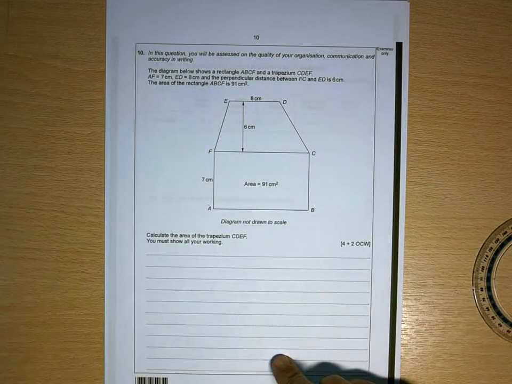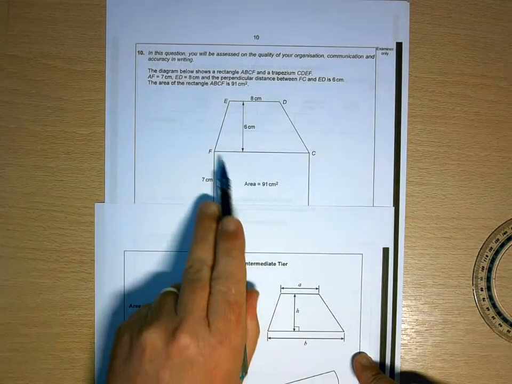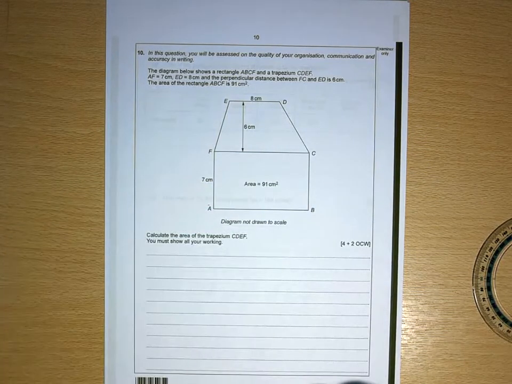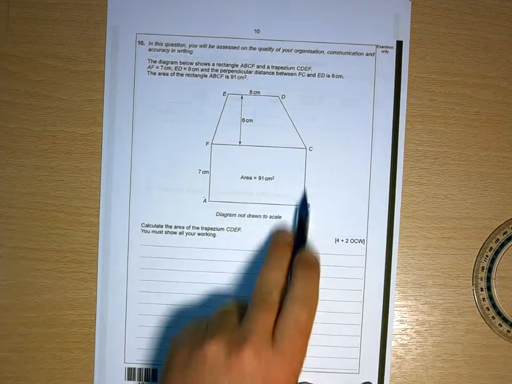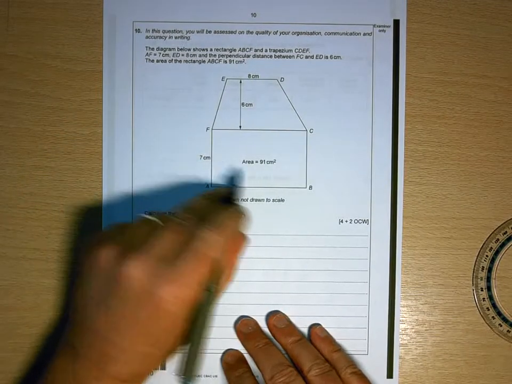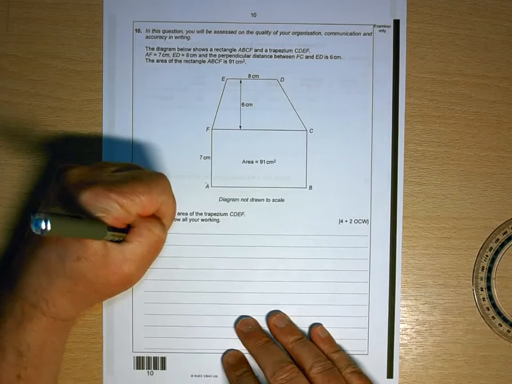I've got the A, I've got the 8, but I haven't got the B. So I need to find that length from somewhere. Well, that length is also forming part of this rectangle here. So the area of the rectangle is 91.